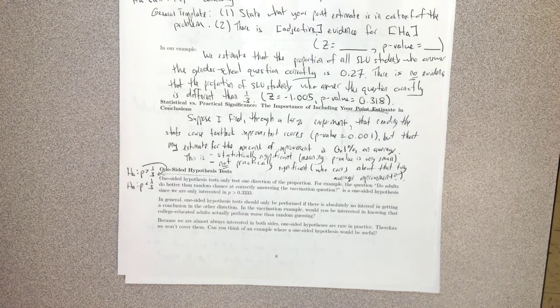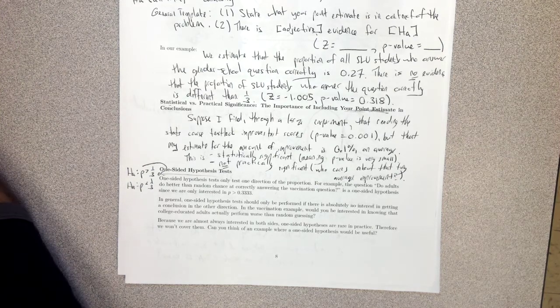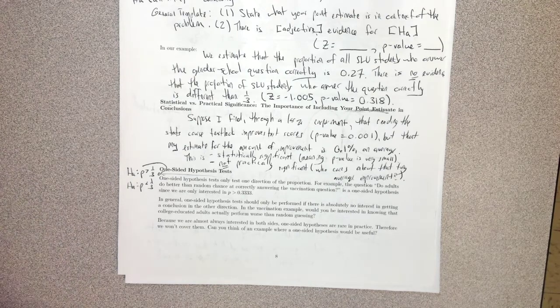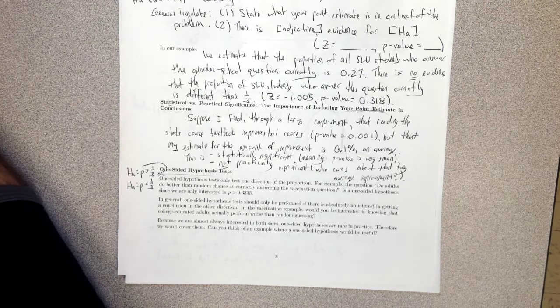All right, as always, definitely let me know if you have any questions. In the coming week we'll talk about a few different types of hypothesis tests, but it'll be really nice because we'll use the same framework that we've done for our categorical variable with two categories.